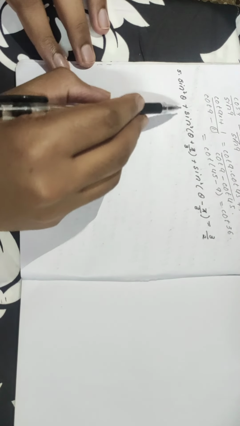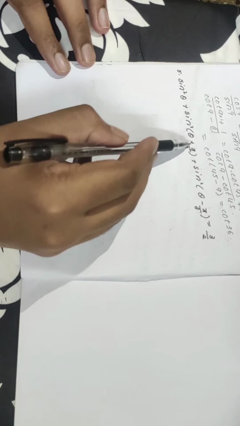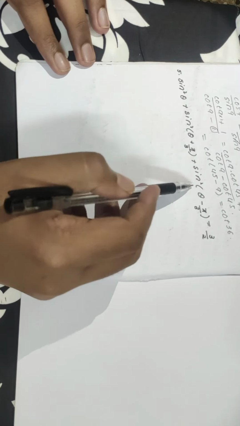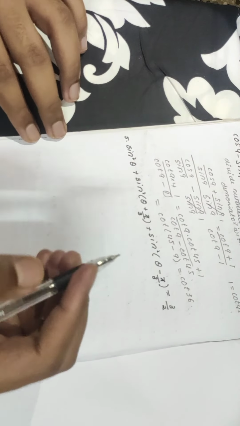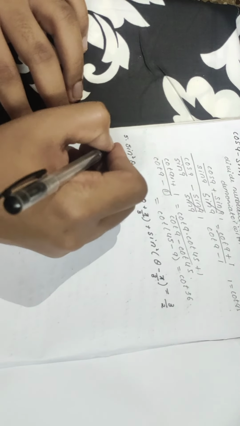So let's go to the next sum, which is given as sin square theta plus sin square (theta plus pi by 3) plus sin square (theta minus pi by 3) as 3 by 2. In order to solve this sum, expand this.